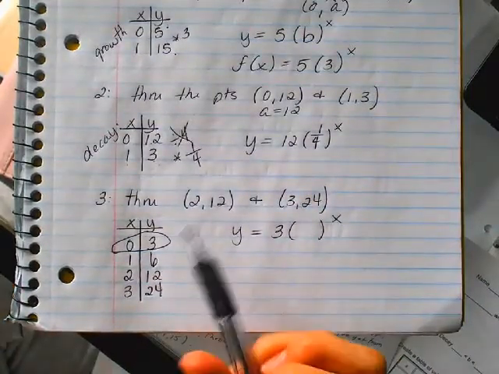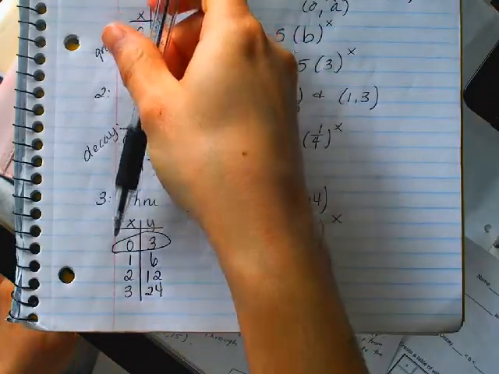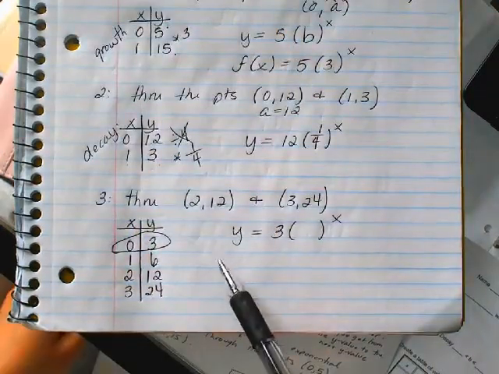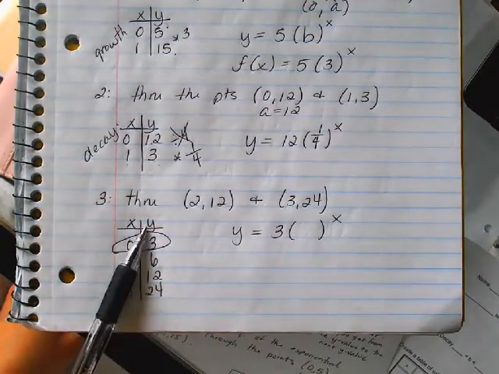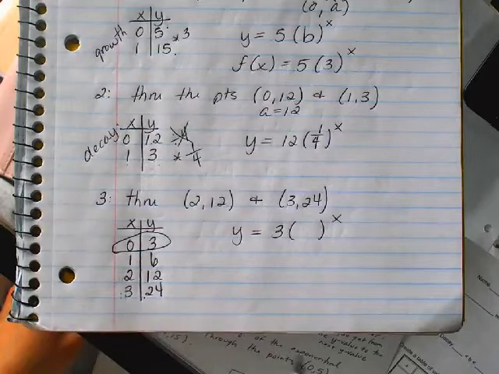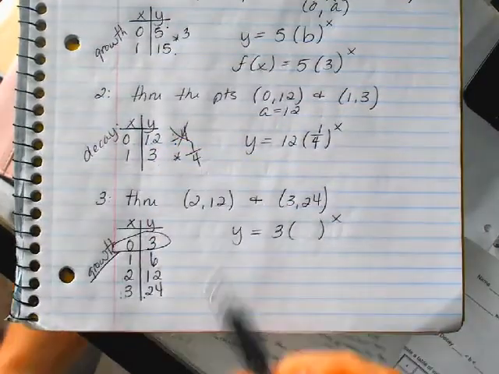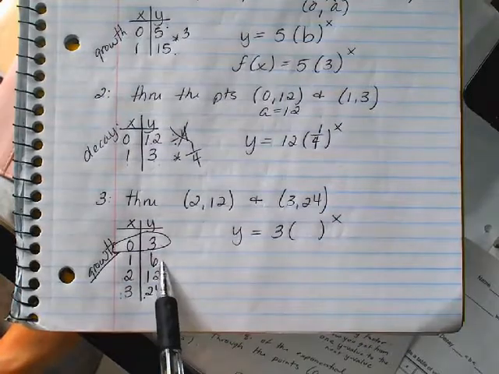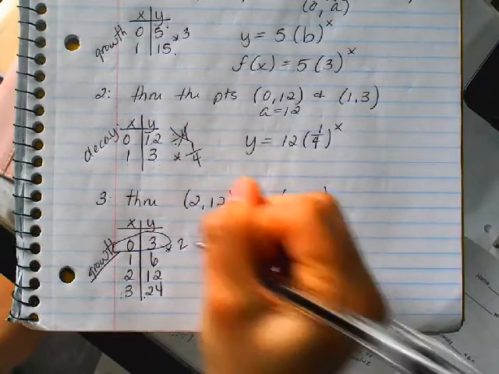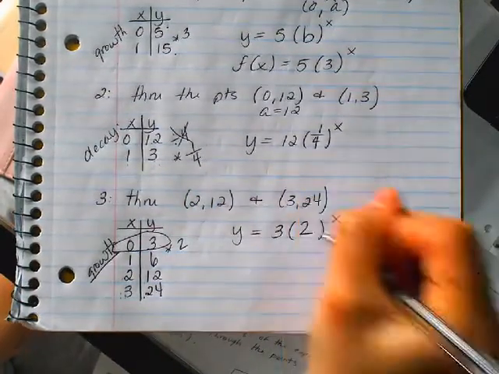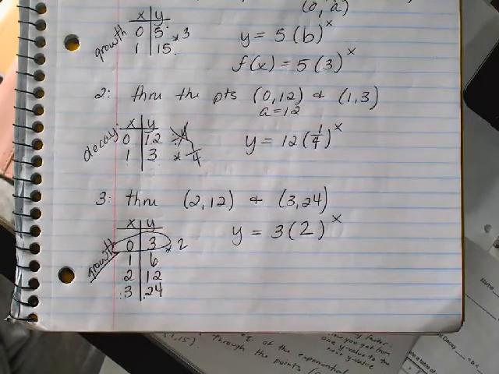So I thought backwards to fill in my table, but now I'm going to think frontwards in order to figure out what my growth factor is. As x's increase, y's also increase, so this is a growth problem. And to figure out how fast something is growing, I see that each of these values is being multiplied by 2. It's doubling. So there's my exponential equation, y equals 3 times 2 to the x.